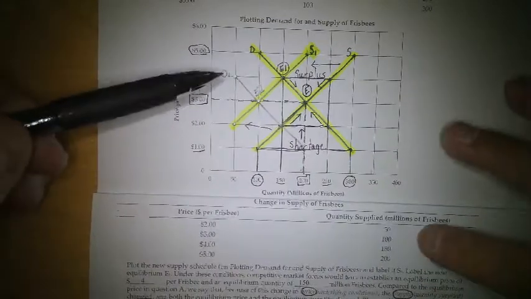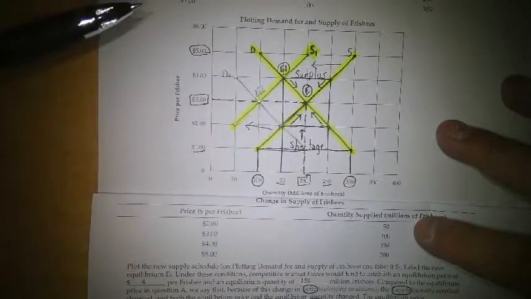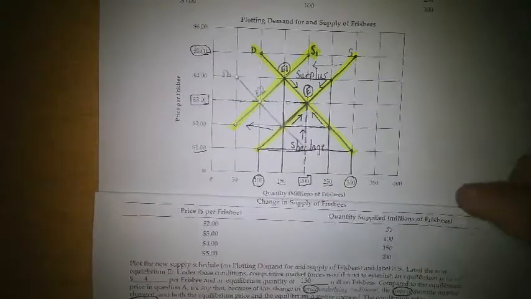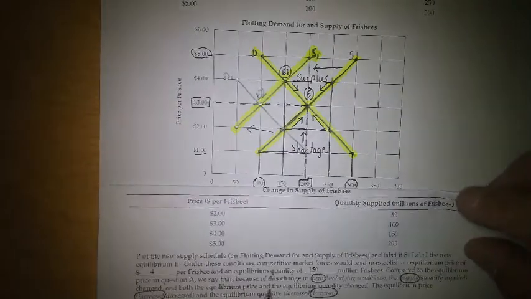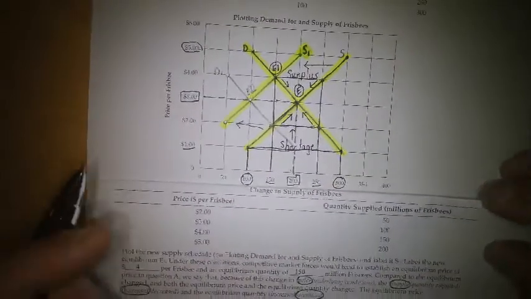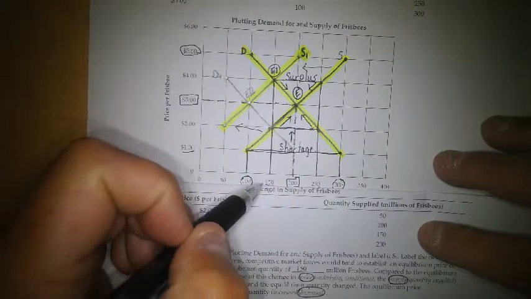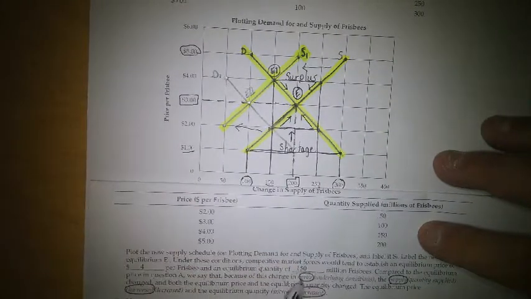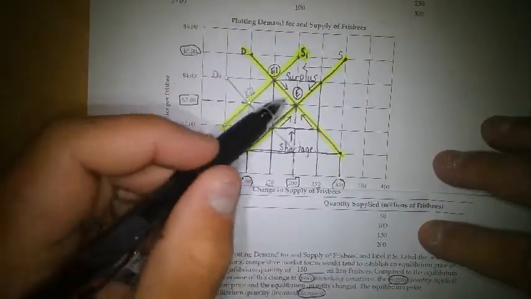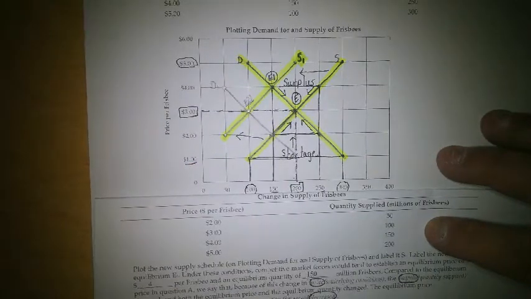Well, what happened to our price? Originally, our equilibrium was $3 at 200, right? Now we had a shift because of the price, and that's our next answer down here. It says because of the change in price. So we went up to $4, and we're only supplying 150 of them, right? So we've got a change in price because the supply, the entire supply, because we changed the entire graph, right? So we would circle supply, changed.